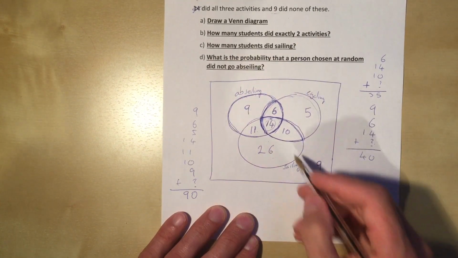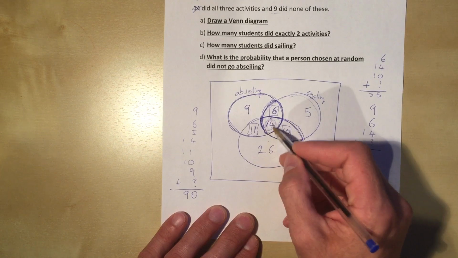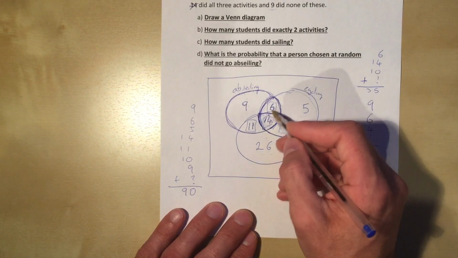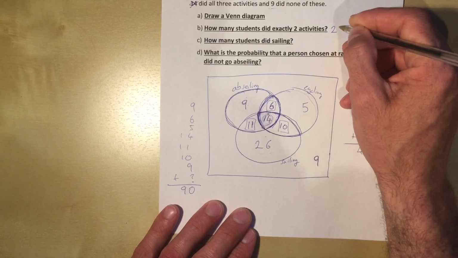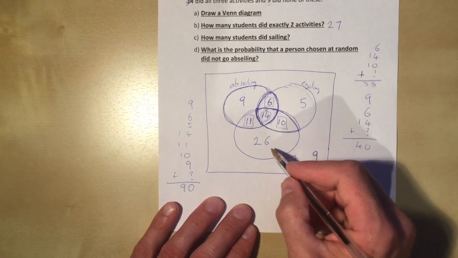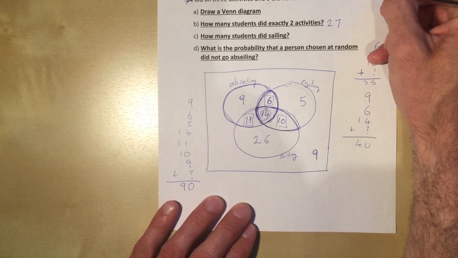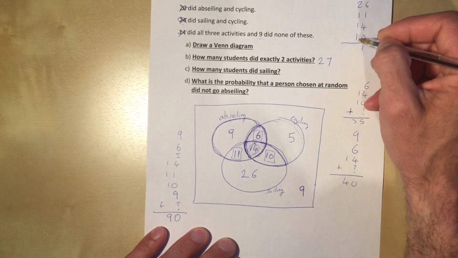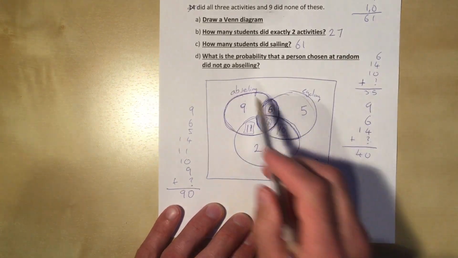So how many students did exactly 2 activities? Well, that would be these students here, because these students are in 3 circles, they did 3 activities. These students are only in 1 circle, they did 1 activity each. So these ones are the ones that did exactly 2. So that's 6 plus 11 plus 10 gives us 27. How many students did sailing? Well, that is everybody inside the sailing circle, so that would be 26 plus 11 plus 14 plus 10. So add all those up, 26, 11, 14 and 10. So that's going to give us 61. Unless I'm doing the arithmetic wrong, do check that.